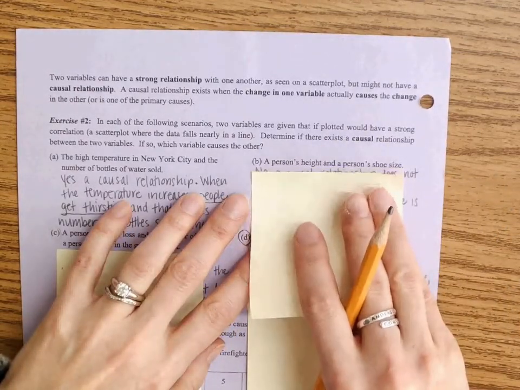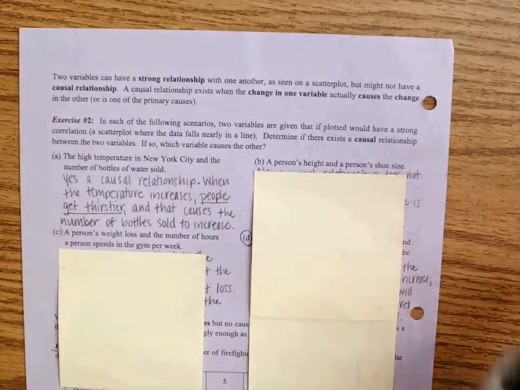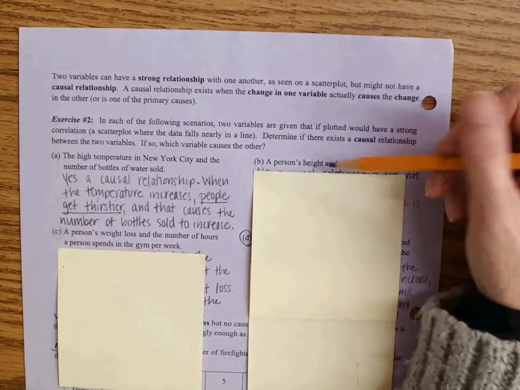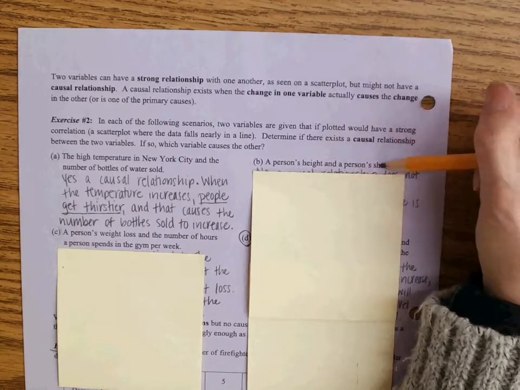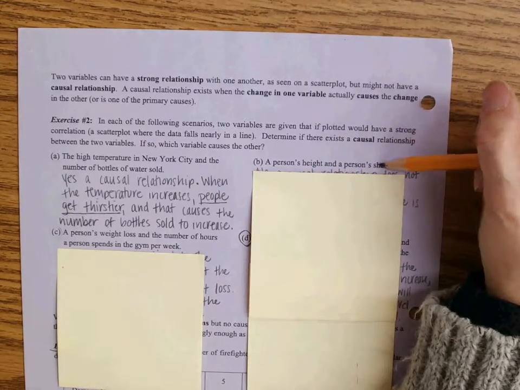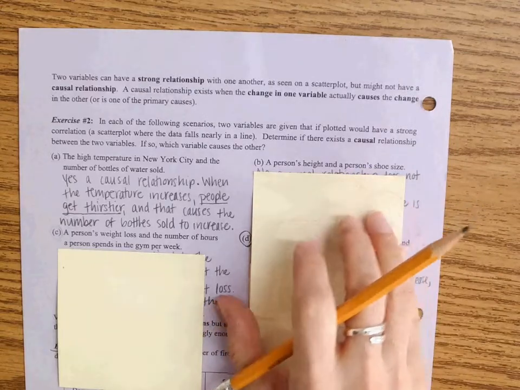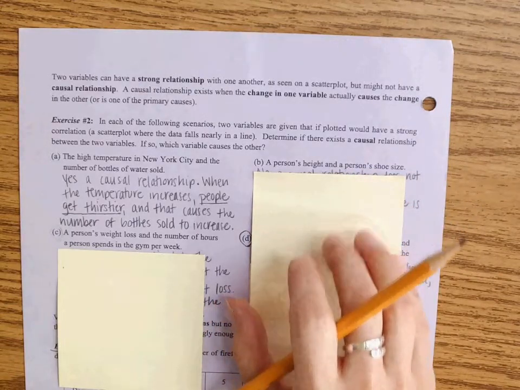So 4B, a person's height and a person's shoe size. Does the person's height, as that changes, cause the shoe size to change, or vice versa? Think about that. Let me know what you think. This one's kind of tricky.